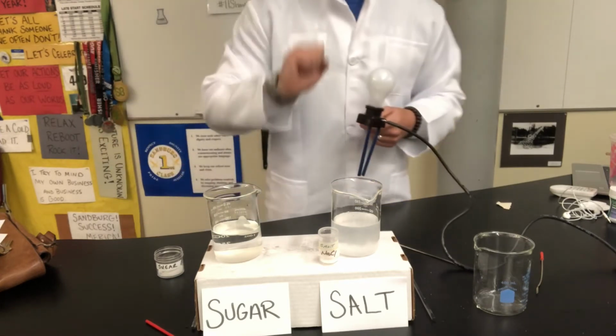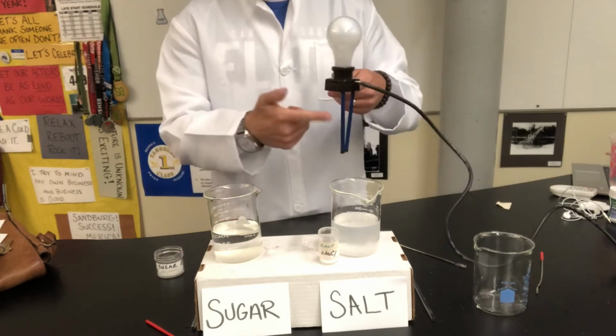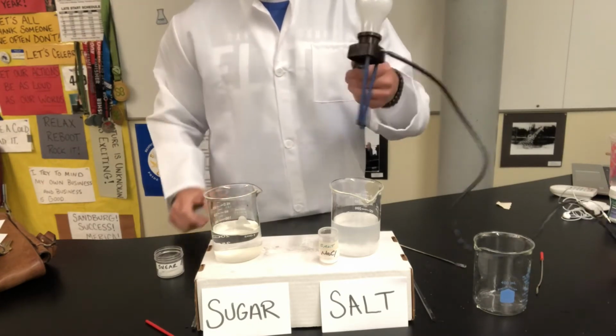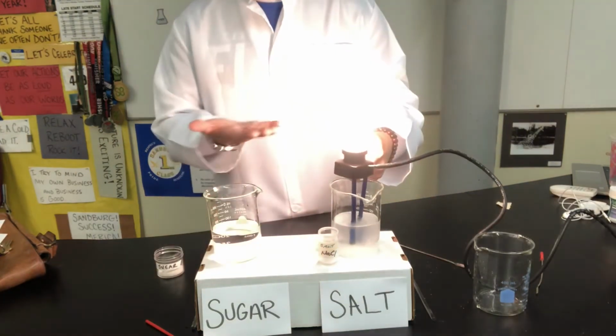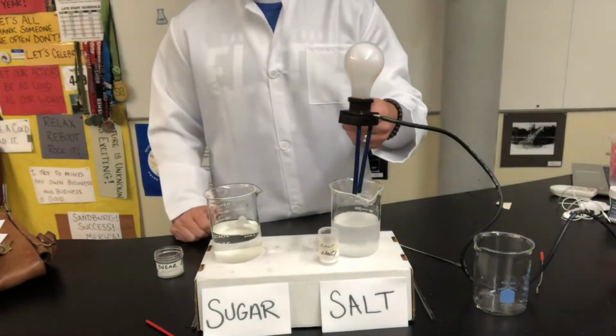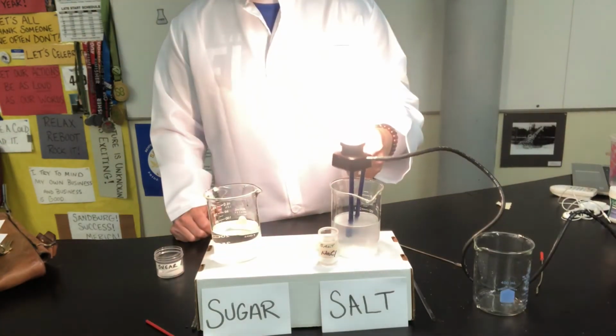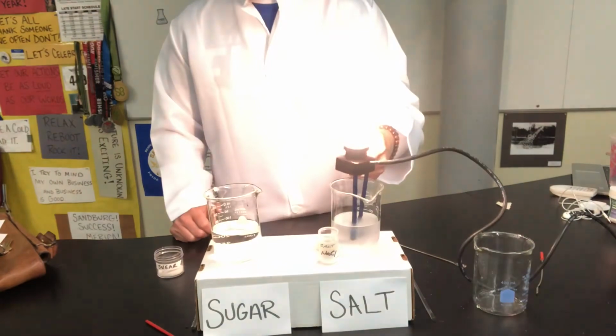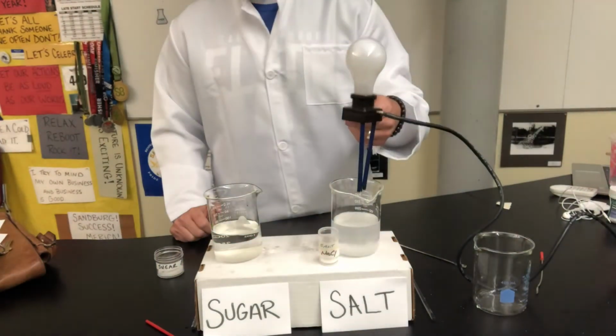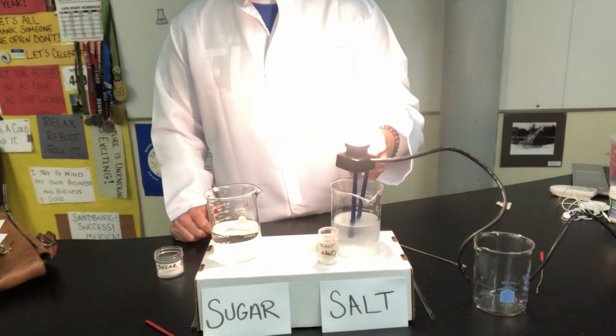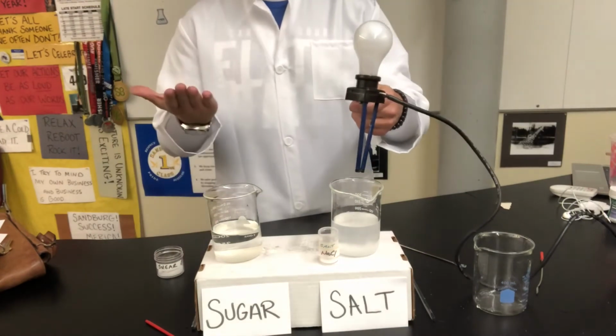All right, now I've got my salt water. Let's see if we put this into the salt water, if it'll conduct electricity. And lo and behold, it does. Can you see that? When I put the light bulb electrodes in the salt water, it conducts electricity. So what's happening here?